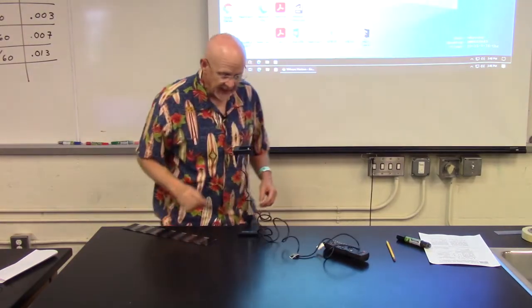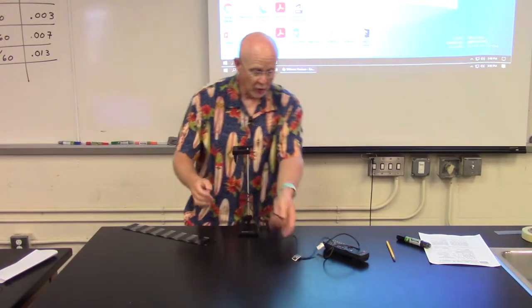This is a Photogate, and it really just has an infrared beam across here. And when you hook it into the computer, it will go, oh, there's something blocking the beam, or oh, there's nothing blocking the beam. So that's all it does. It just says the beam is blocked or the beam's not blocked.